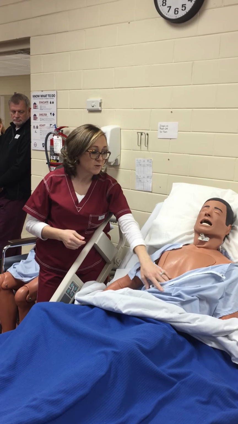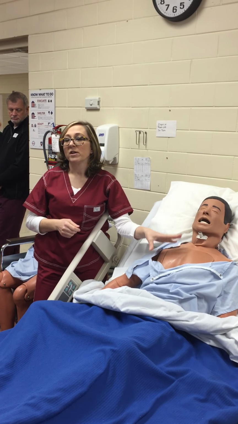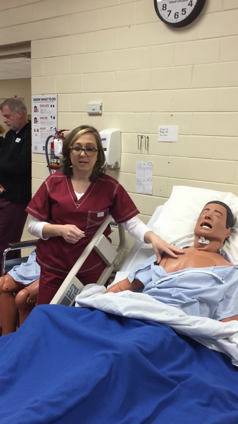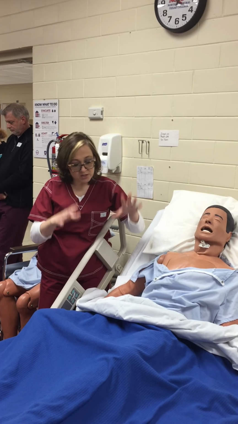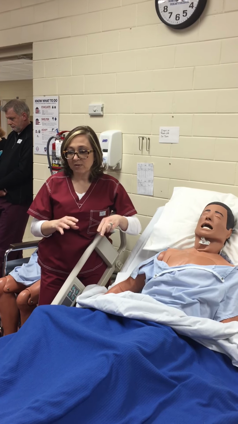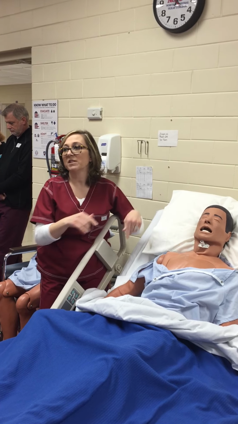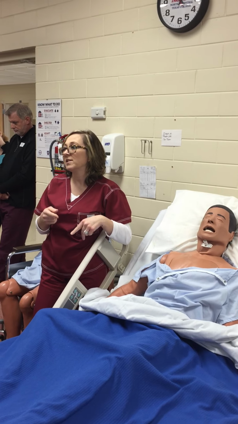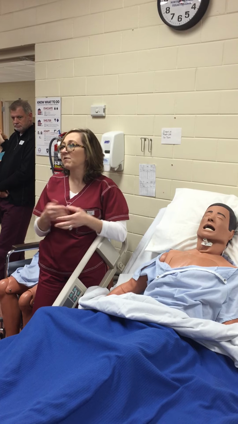I'm going to be looking for any type of rashes, abrasions, incisions, anything like that. When I finish this whole assessment, and you guys should be doing the same thing, there should not be one inch of this patient's body that you haven't seen with your eyes. You need to see everything.